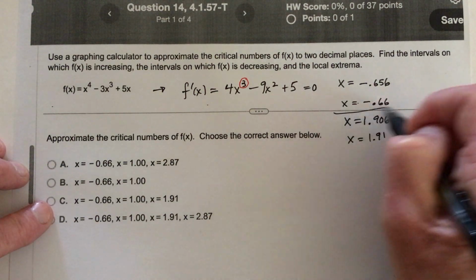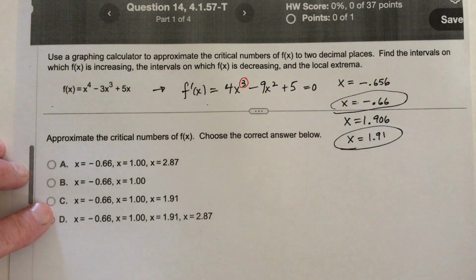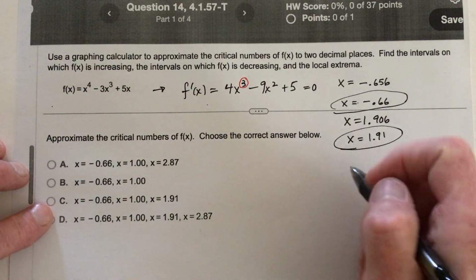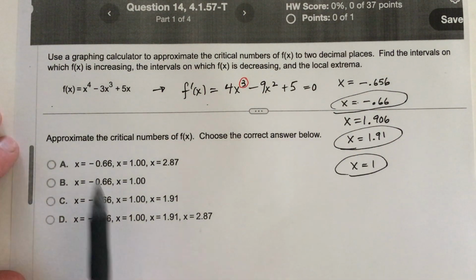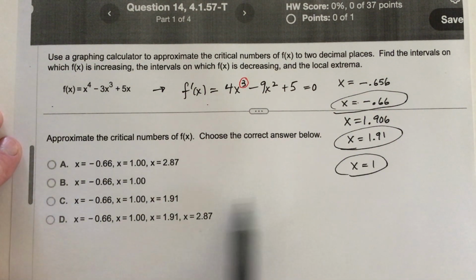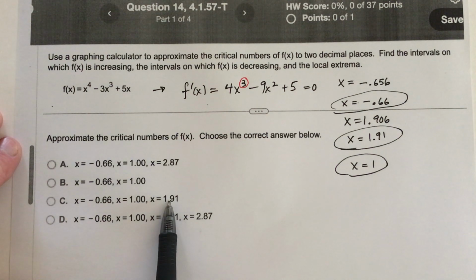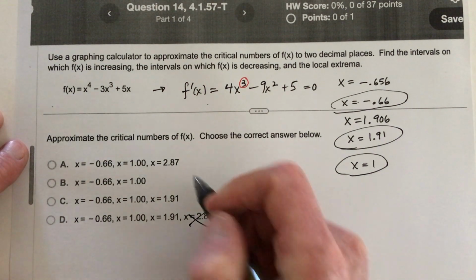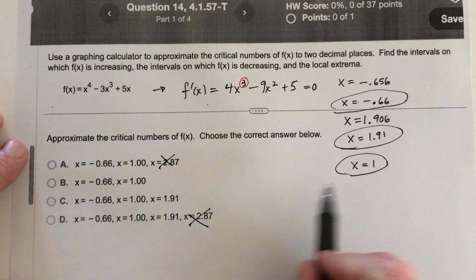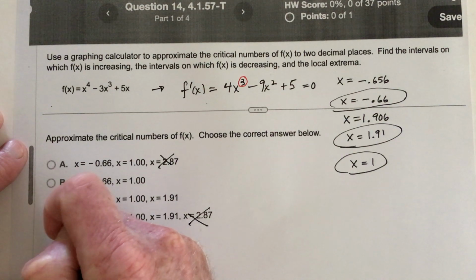Okay, so I got this one. I also got x equals 1, but I was so excited about pointing out that they got x equals 1 also, I forgot to write it down. Approximate the critical numbers. So we got this one. I don't know why they're throwing in a 287. They're just making that stuff up. So for these three, that's part C right here.